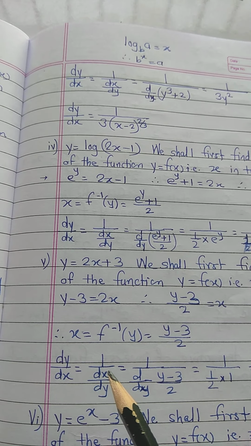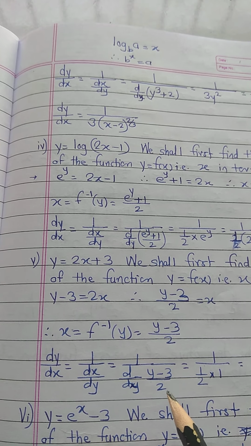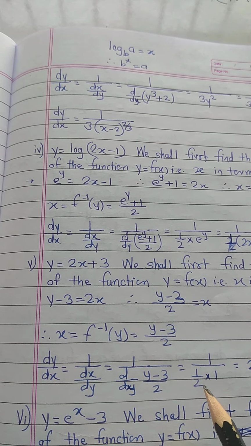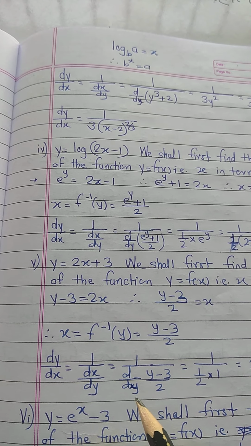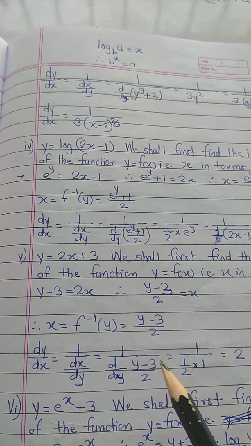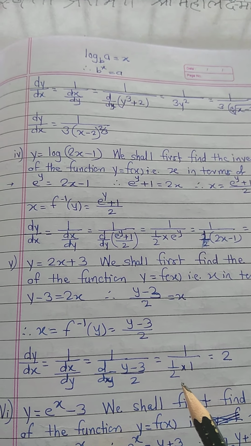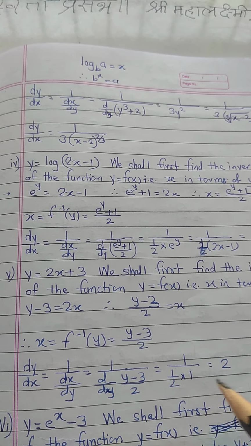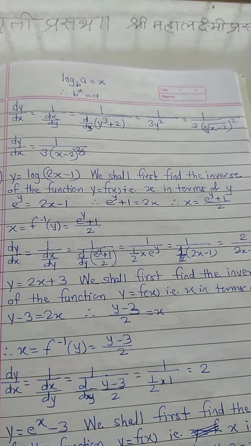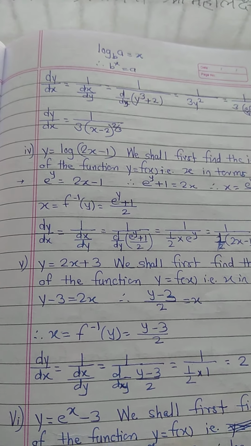Derivative of this x, what is x here? (Y minus 3) by 2. This 1/2 is common. Derivative of y with respect to y is 1. Derivative of 3, constant thing, it is 0. Now 1/2 will go up and it will become 2 by 1, that is 2.